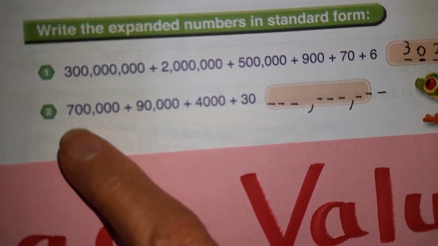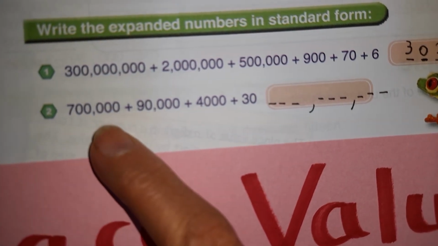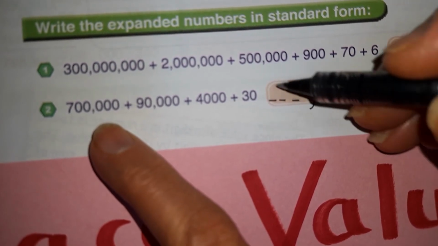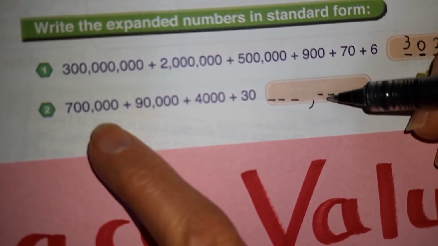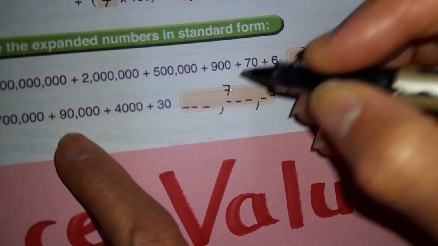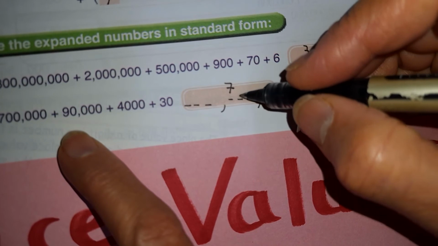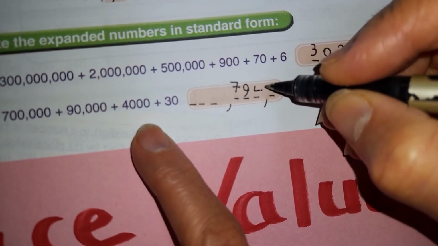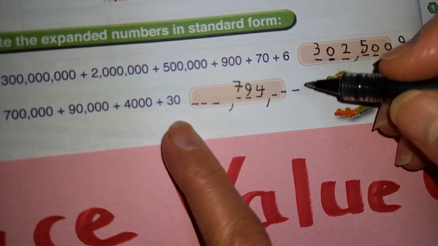My number is 700 what? 1,000. They didn't use this period. They didn't use the millions. They started from the 1,000. It is 700,000, 90. 90 here. 1,000, 4,000, 30.